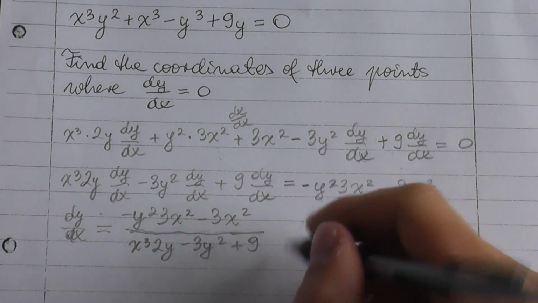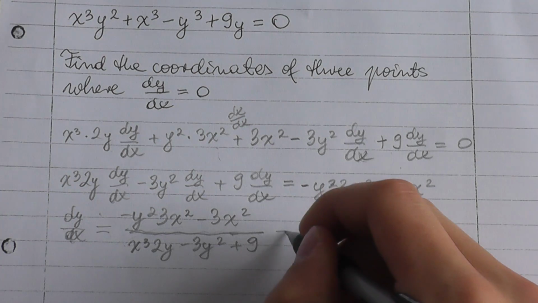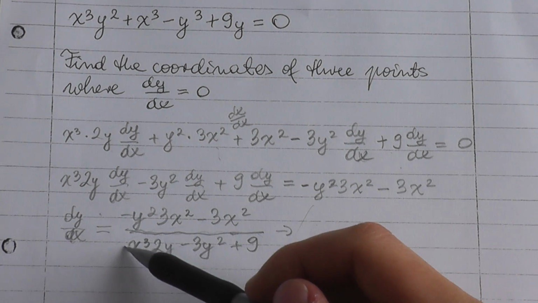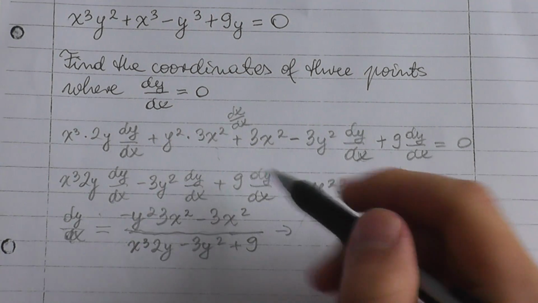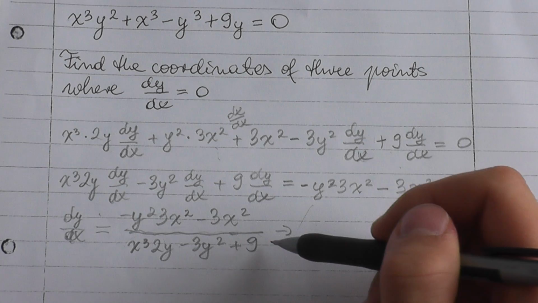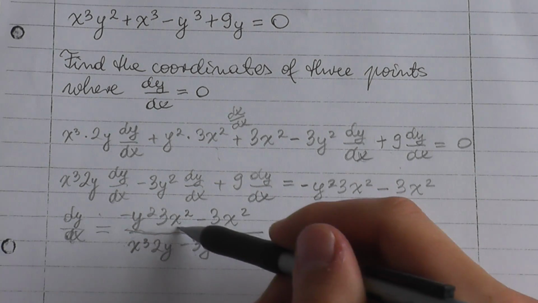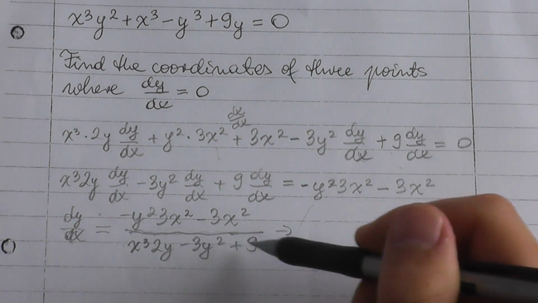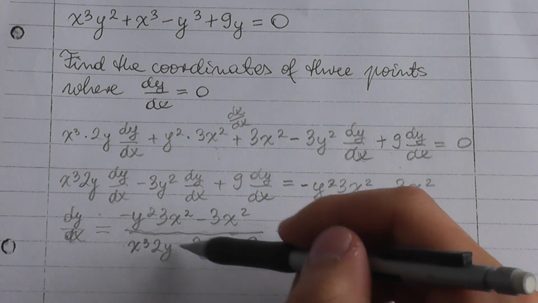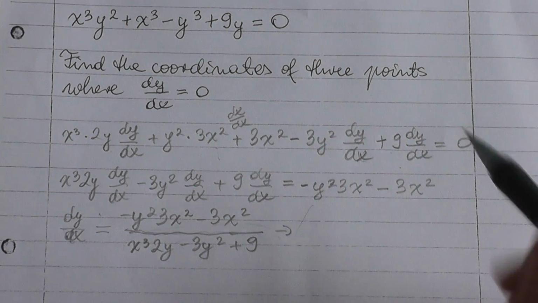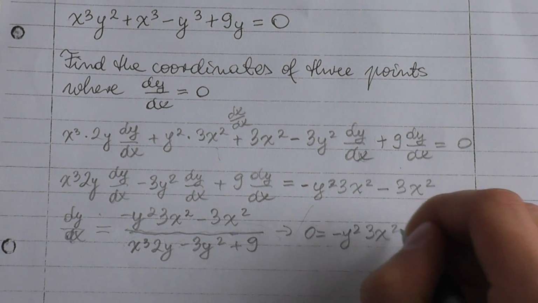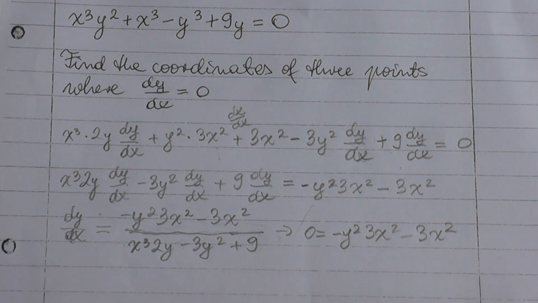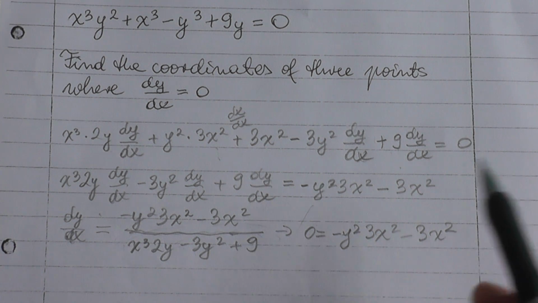Next, because we need to set this equal to 0, the next step is simply forget that this even exists. Because when you set this equal to 0, 0 equals all of this, again you can multiply both sides by this whole denominator here, and it just disappears, because all of this times 0 is just 0. So 0 is equal to minus y squared 3x squared minus 3x squared. Next, you can get rid of the minus, but it's really not necessary.